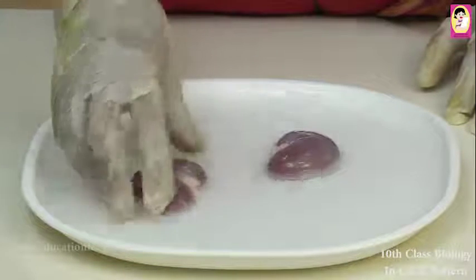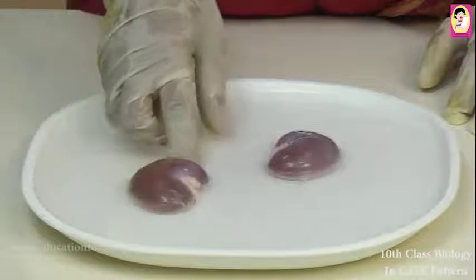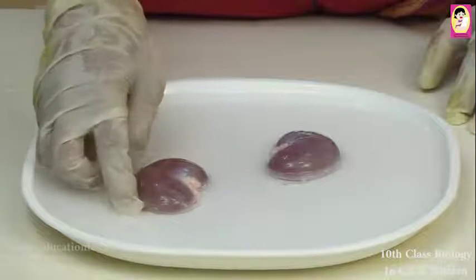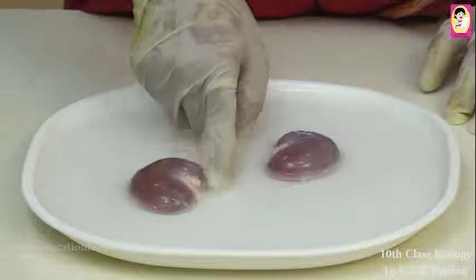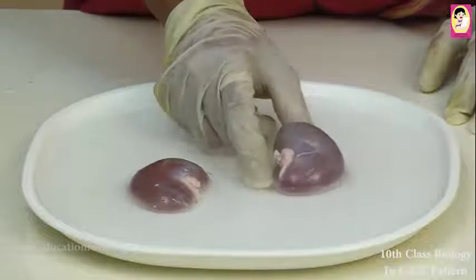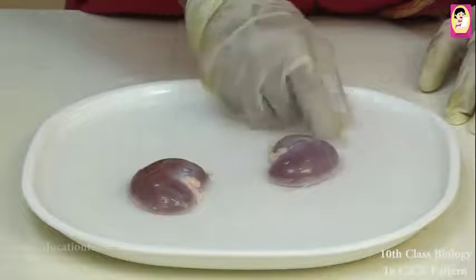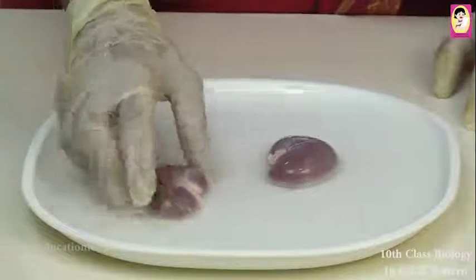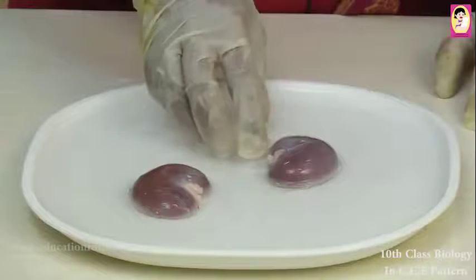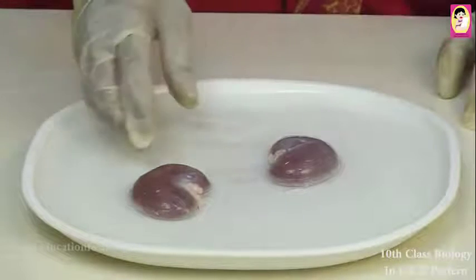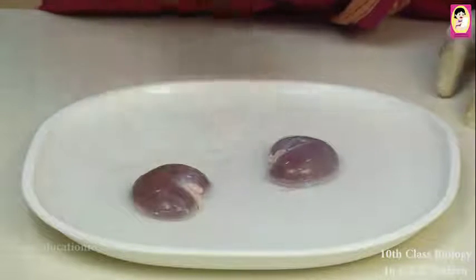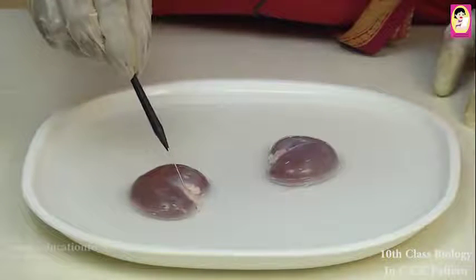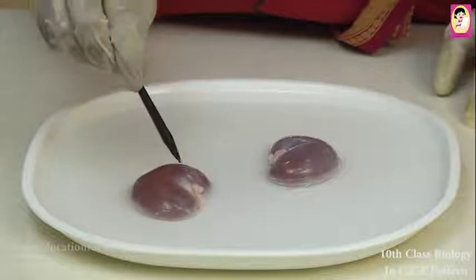Now each kidney, the outer side is convex in shape and the inner side is concave in shape, like this. The position of the right kidney is a bit lower and the left is a bit upper. Now here we can see the fissure or the groove. This part is called the groove or fissure.